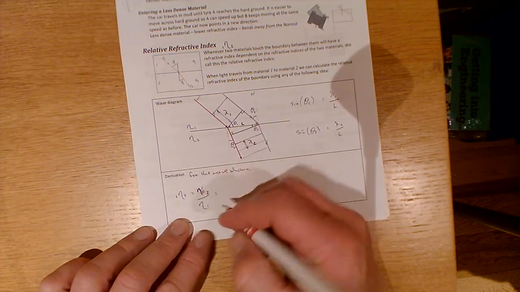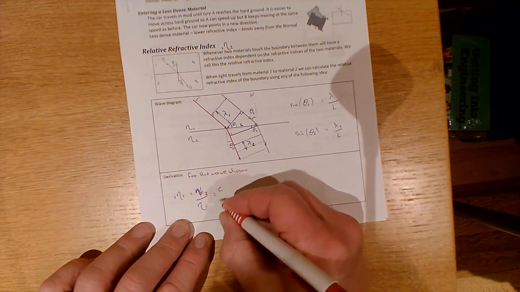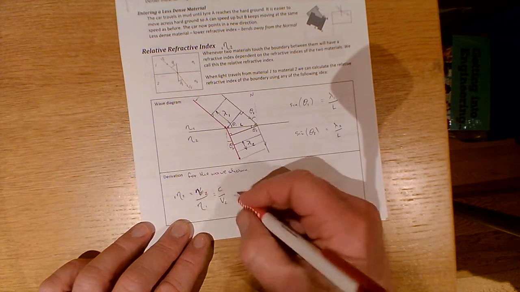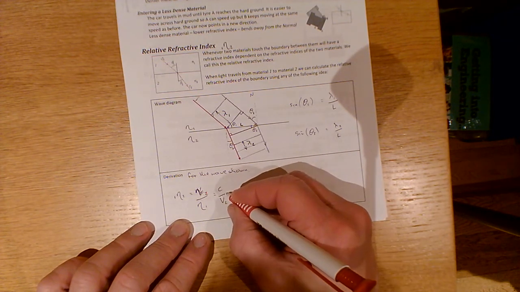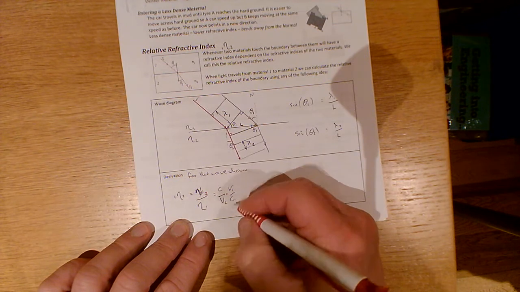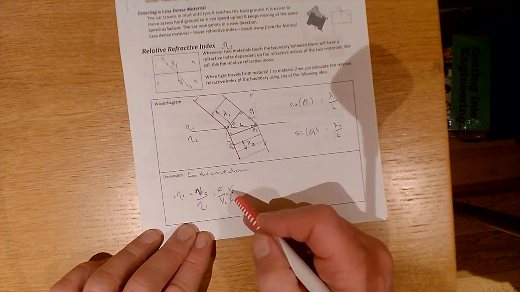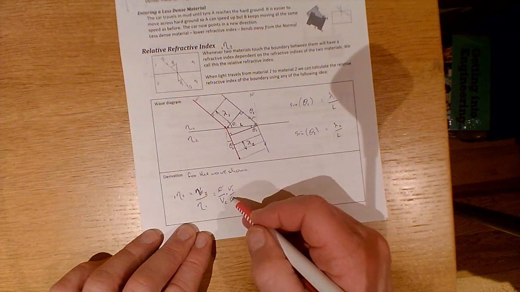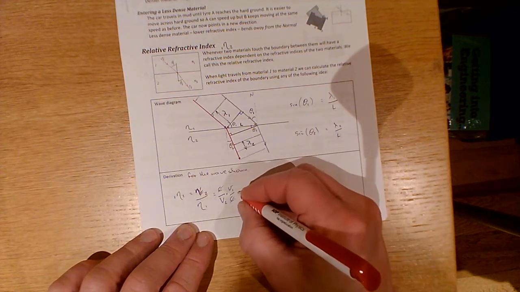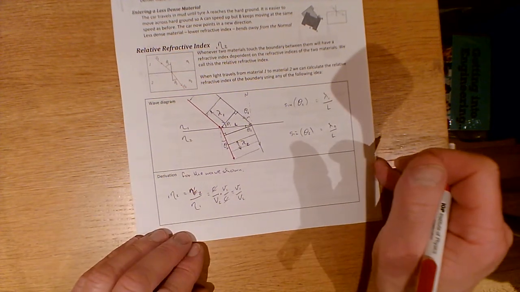So, from our definition on the previous page, the refractive index for 2 is speed of light in air divided by the velocity in material 2, divided by speed of light in air over velocity 1, which is of course the same as multiplying velocity 1 over c2 over c, sorry. Okay, so those cancel. So yeah, I've just flipped that upside down because dividing by a number is the same as multiplying by the reciprocal of that number. So that's velocity 1 over velocity 2. Great. What does that mean?